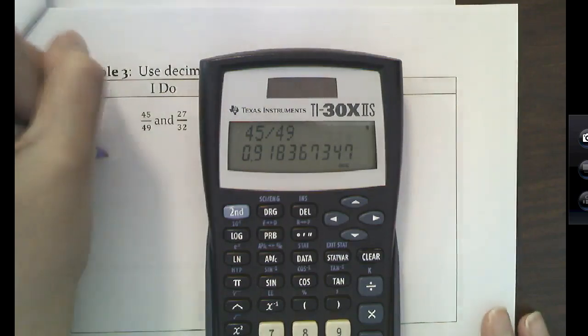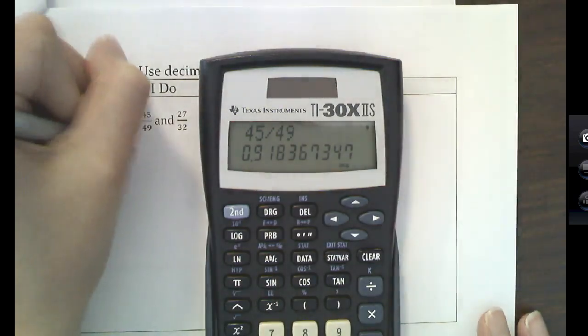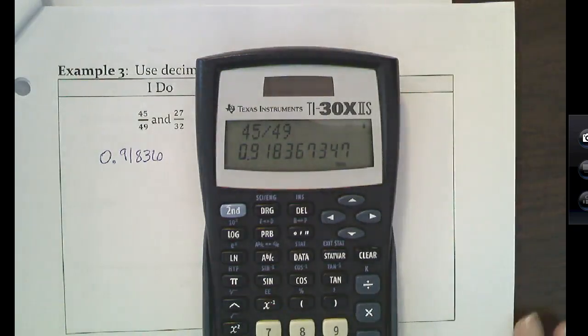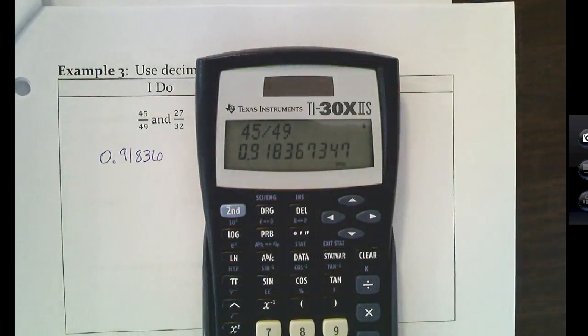And I'm just going to write 0.91836. I'm not going to write the whole decimal. That decimal, if my computer screen were bigger, it would just keep going on and on forever and ever and ever. Yep, it would never stop.